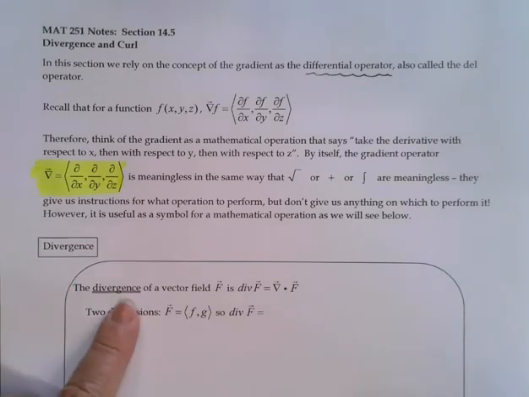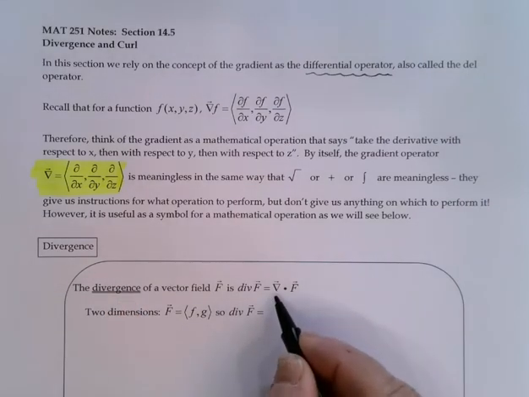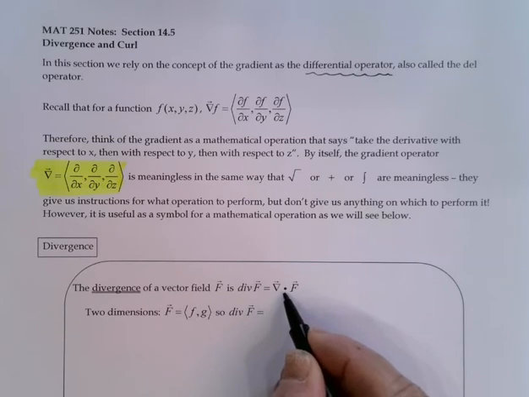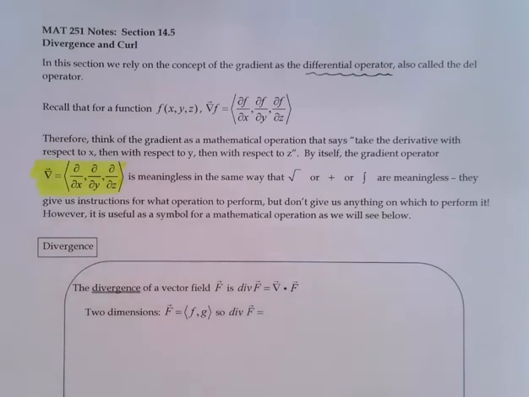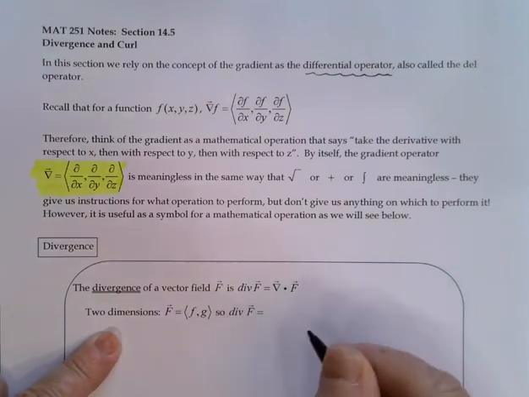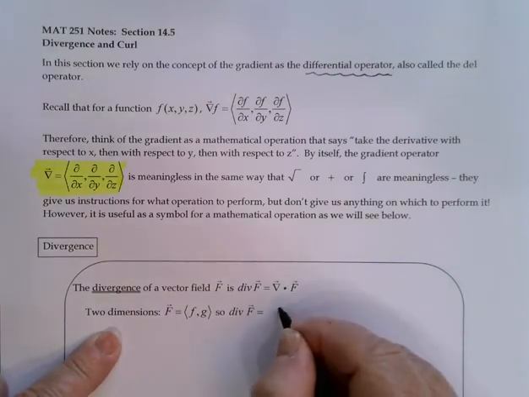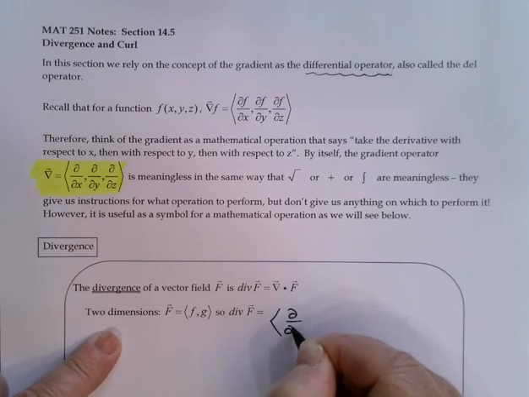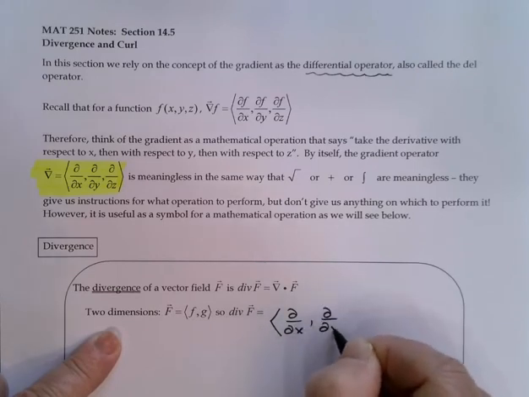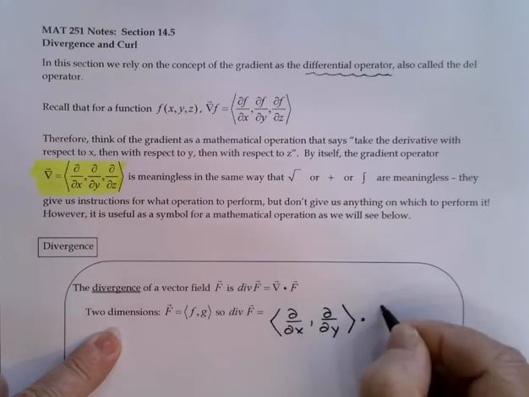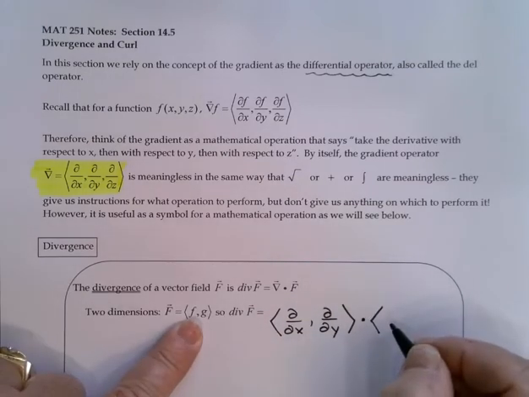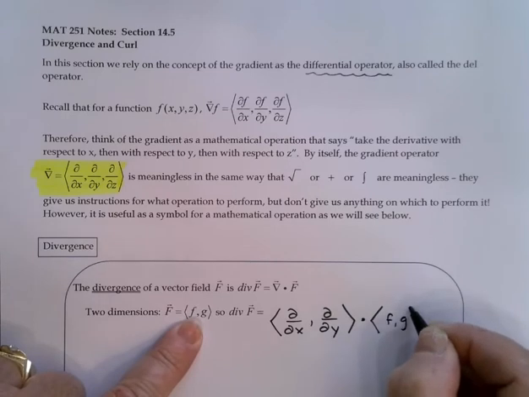The divergence of a vector field f, div f, is defined as the del operator dot product with the vector field f. In two dimensions, that would look like the vector field f, g, and div f would be our two-dimensional gradient, partial with respect to x, partial with respect to y, dot product with f, g.